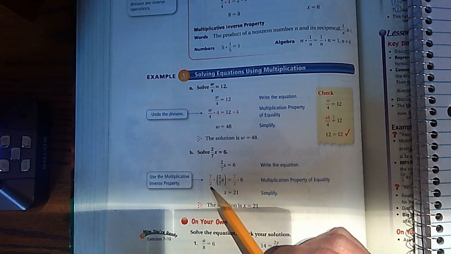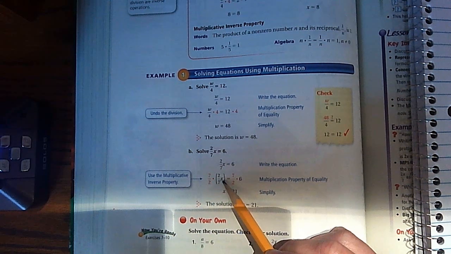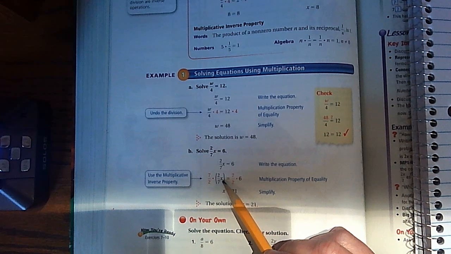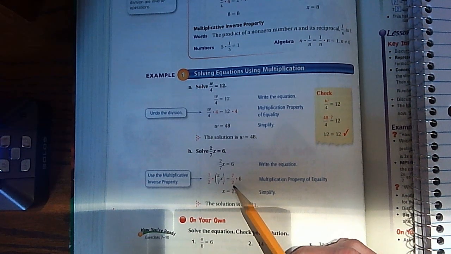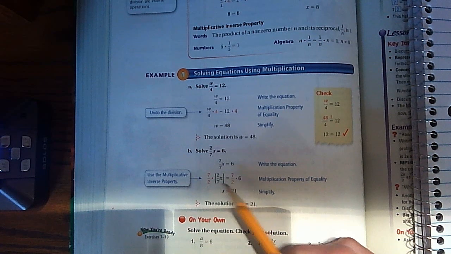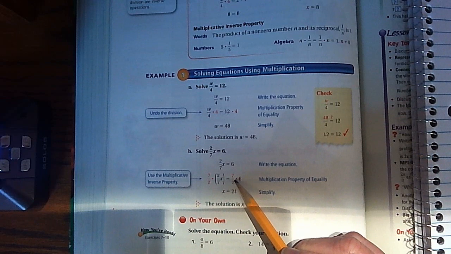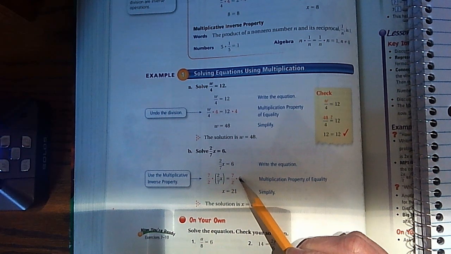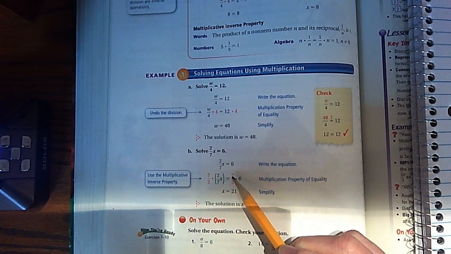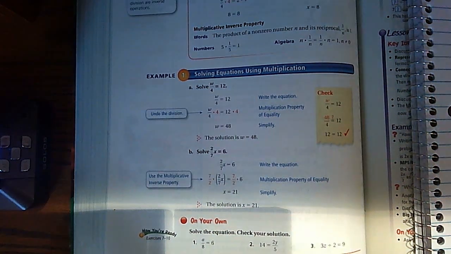Now I can cross cancel everything on this side, and I'm left with x all by itself. Since I multiplied this side by 7/2, I need to multiply this side of the equal sign by 7/2. I can cross cancel 2 and 6. 2 can go into 2 once. 2 can go into 6 3 times. 7 times 3 is 21. And that's how they got that.